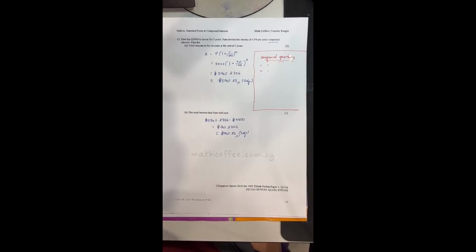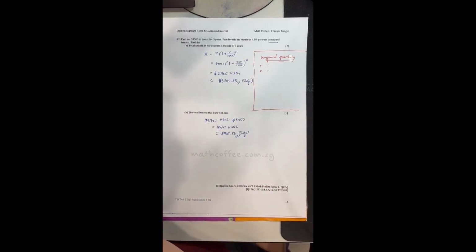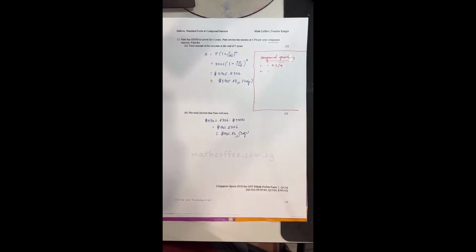So if it's compound quarterly, can someone tell me what's the small r? Compound quarterly, 1 year compound 4 times. 3 years compound how many times? Now I only ask for r first. Later then answer me for N. Small r is 4.5 divided by 4.